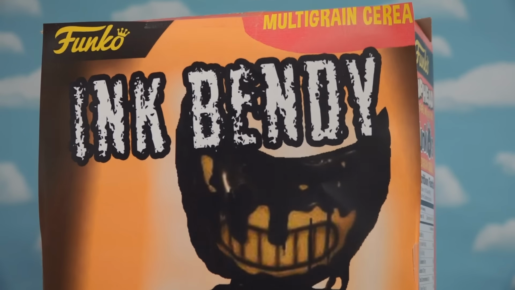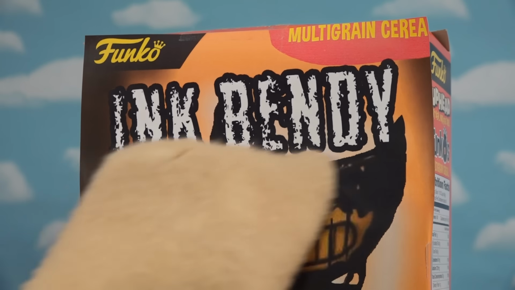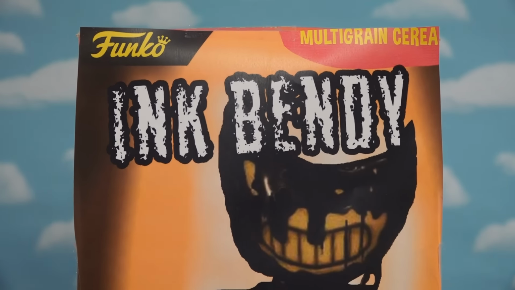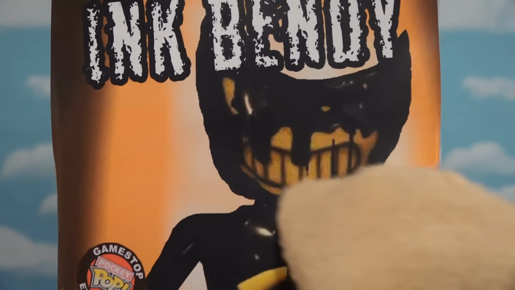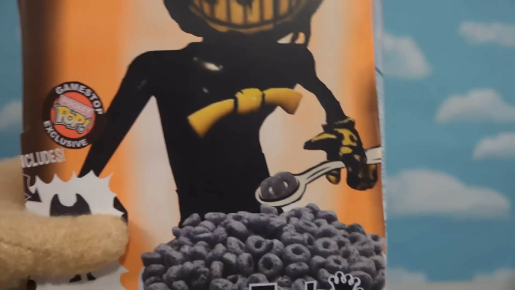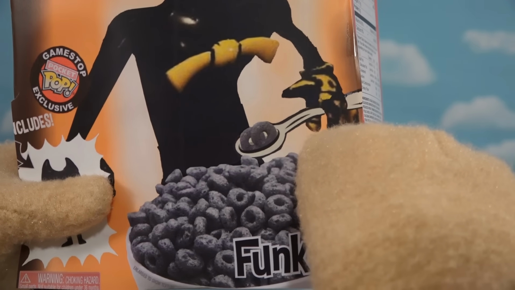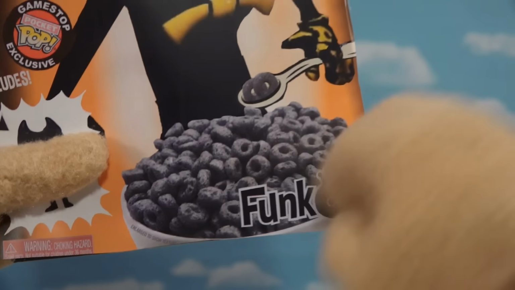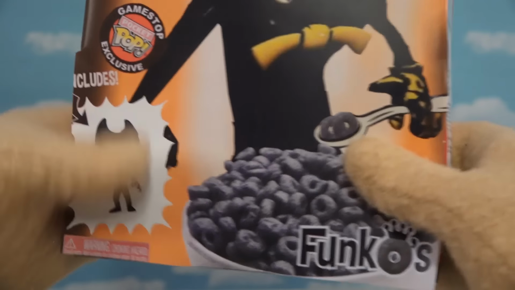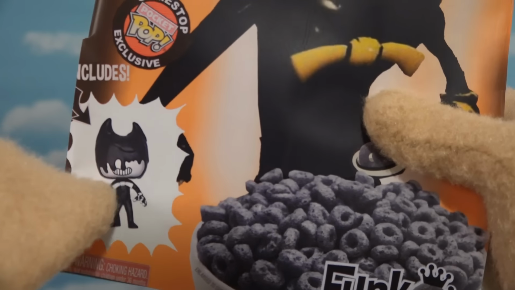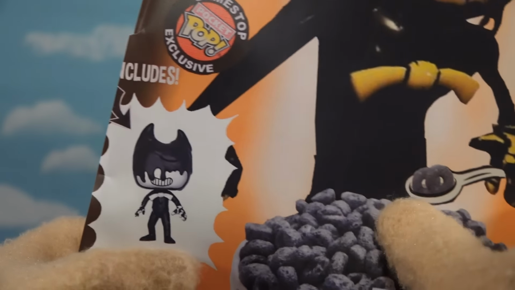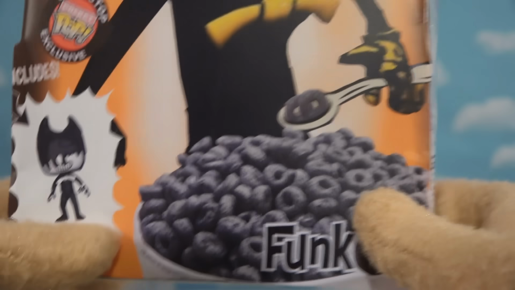If we look a little bit closer, we can see that I had a little bit of fun with the logo there. It says Ink Bendy, which looks cool. Down below, we've got Ink Bendy's face grinning, and I made him hold his little spoon containing black cereal. Because, well, he's so evil, he's gotta have black cereal. Gotta love that. And of course, he comes with a little minifigure of the Ink Demon inside.